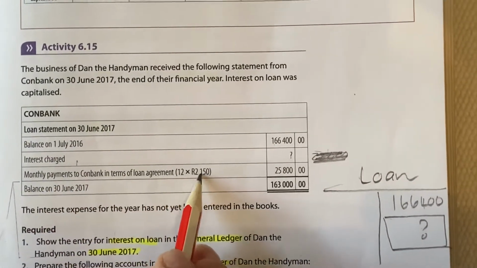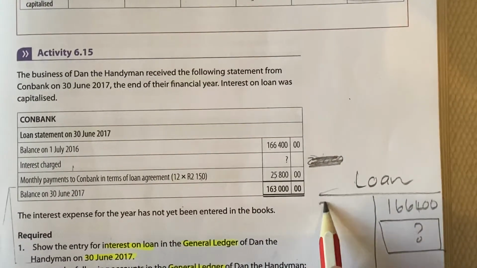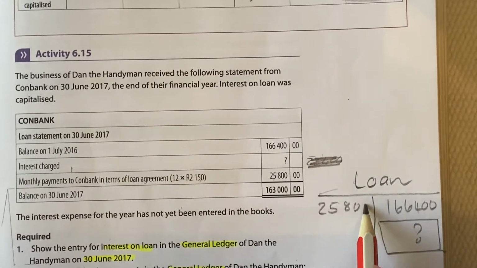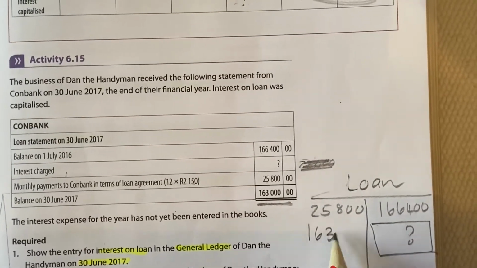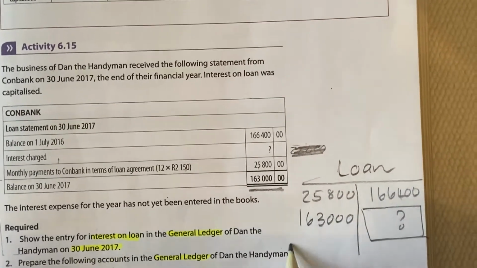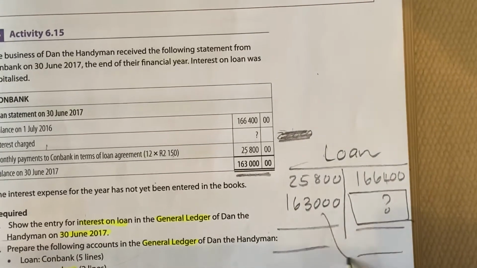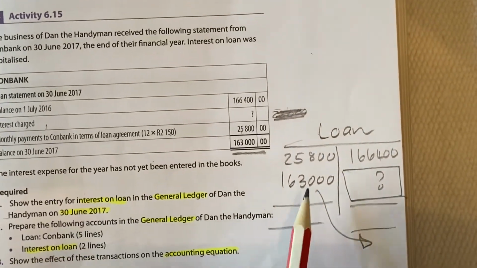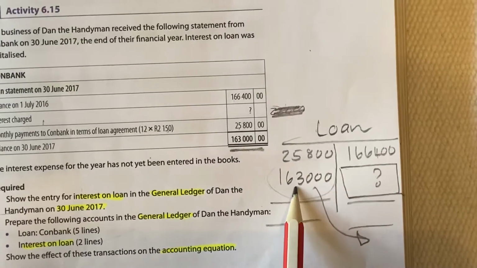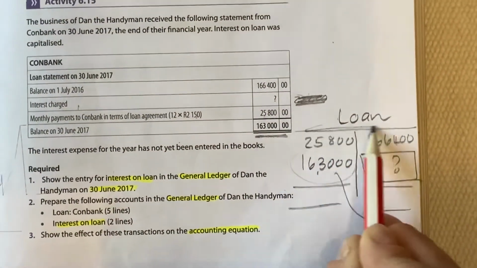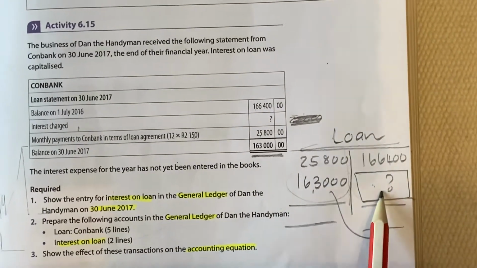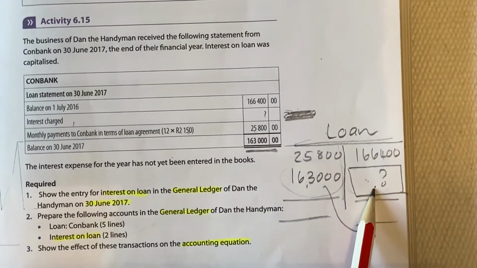The monthly payments, we paid back 25,800 Rand all in all. And the closing balance was 163,000 Rand. That is, the balance is also, of course, brought down on that side. But it's brought over on the debit side. So the balancing figure is my interest. So draw your T account. Find out your balancing figure, and that is the interest that is capitalized.